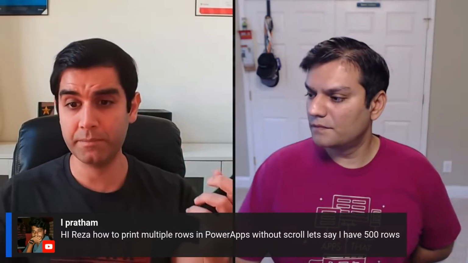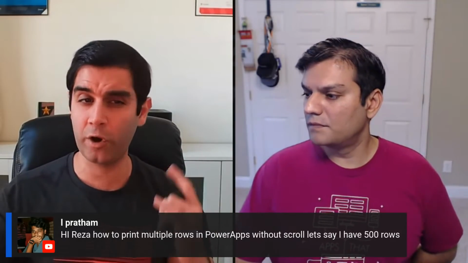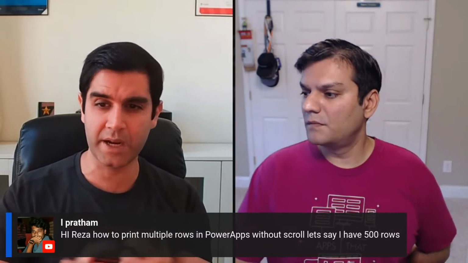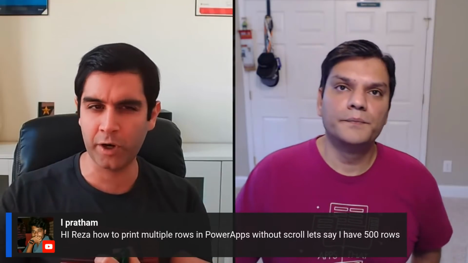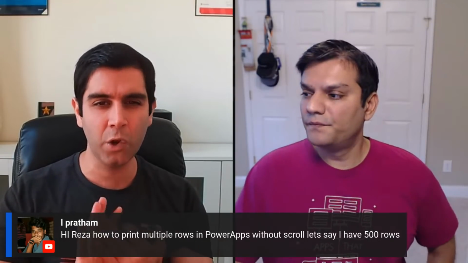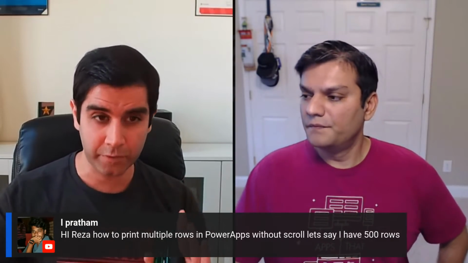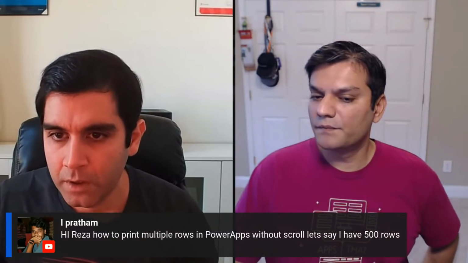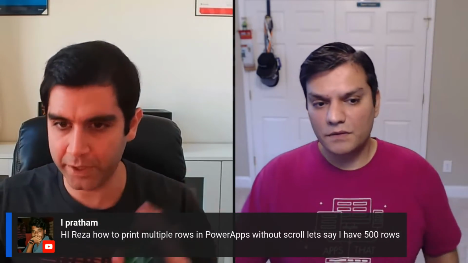Okay, and print, many people are bringing this up. Print has a lot of limitations. It won't work in embedded scenarios. It won't work in the SharePoint List experience scenario. There are a lot of limitations with print as of today. Okay, moving on from print.